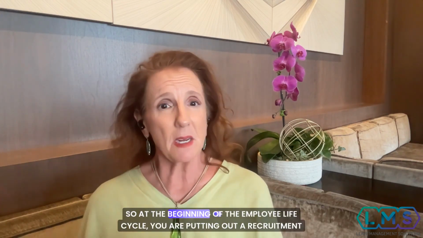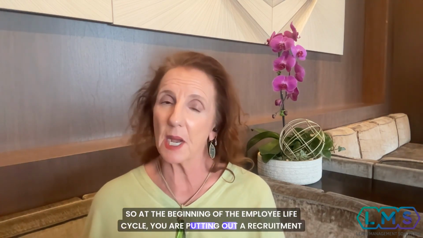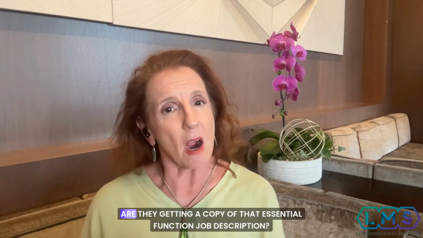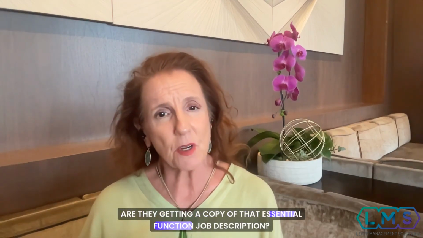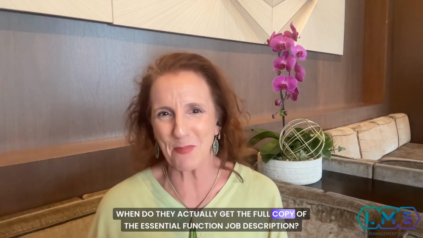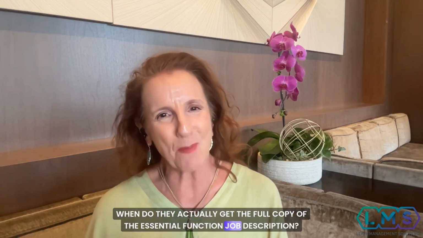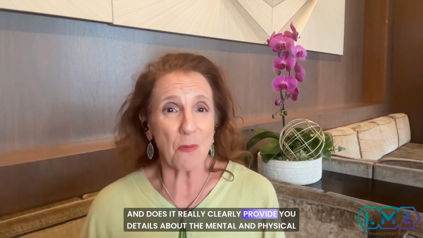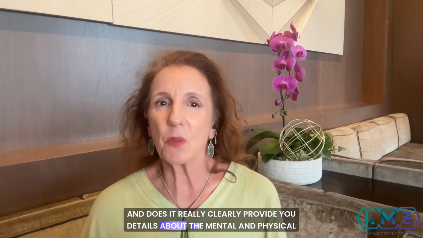So at the beginning of the employee life cycle, you are putting out a recruitment of some sort. You're putting out an announcement. Are they getting a copy of that essential function job description? Are they getting a truncated version? If they're getting a truncated version, when do they actually get the full copy of the essential function job description? And does it really clearly provide you details about the mental and physical requirements of the job?